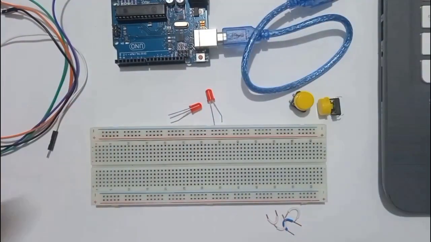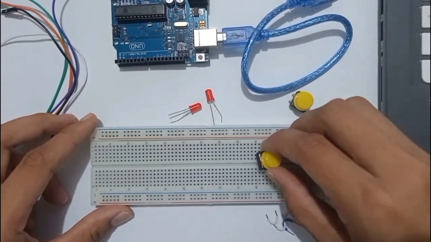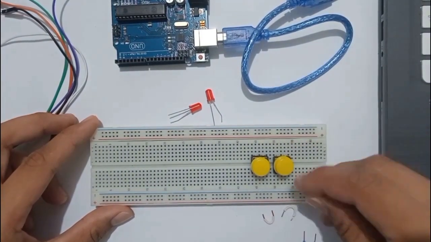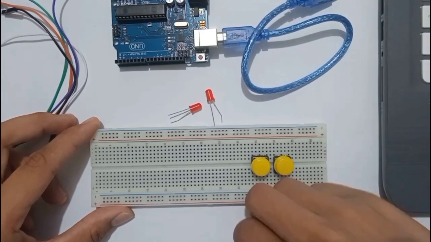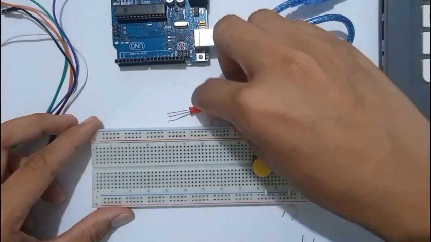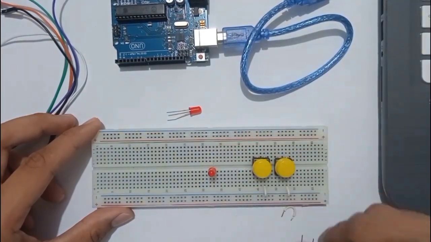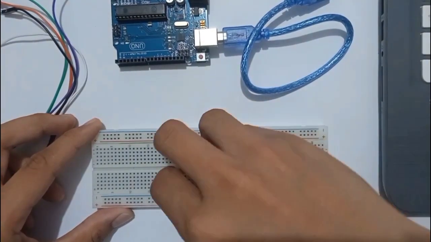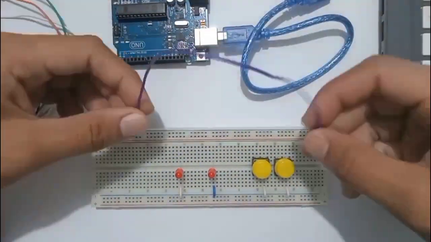Now we will construct a simple circuit and have its function programmed in the Arduino IDE. The circuit will perform the following function. If task switch number 1 is pressed, the two LEDs will blink alternately, whereas one LED will blink at a single time only. If task switch number 2 is pressed, the two LEDs will blink together, whereas two LEDs will blink simultaneously.